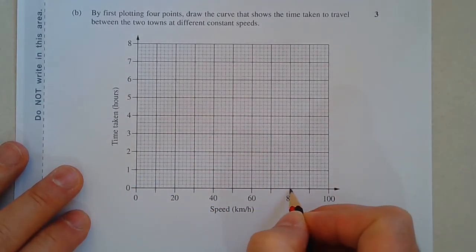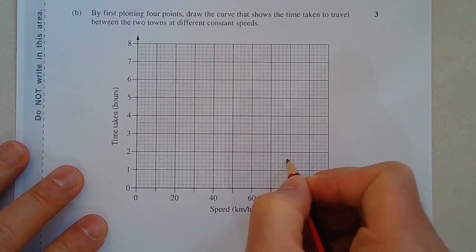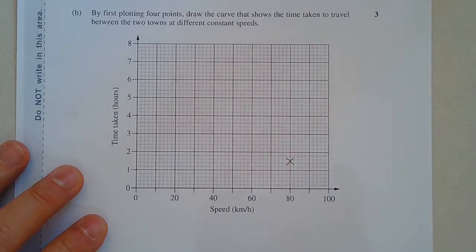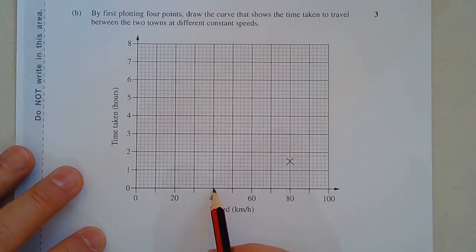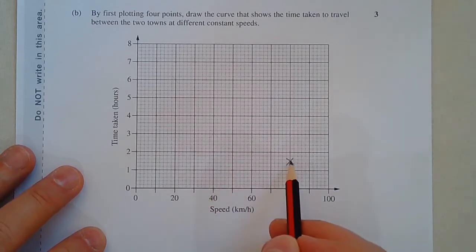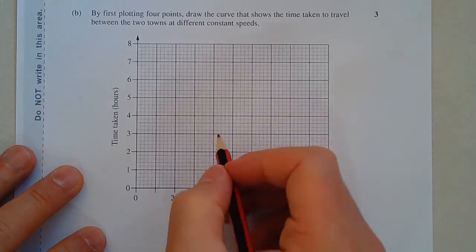We know at 80 kilometers an hour, it takes 1.5 hours to get from one town to the other. If we halve the speed, so instead of traveling at 80 kilometers an hour, we travel at 40 kilometers an hour, it's going to take double the time. That makes sense. You slow down, it's going to take longer. It's going to be double 1.5, so that'll be 3 hours.